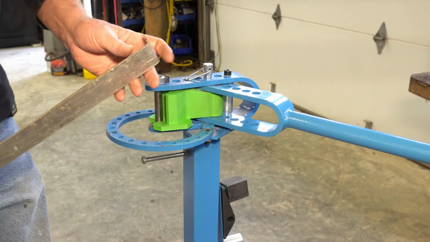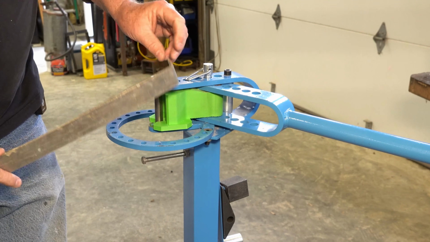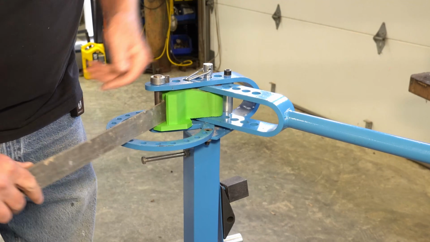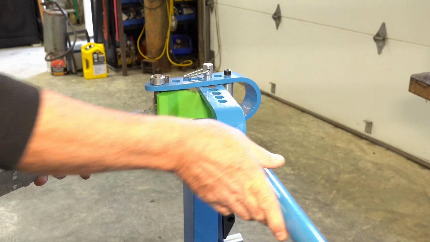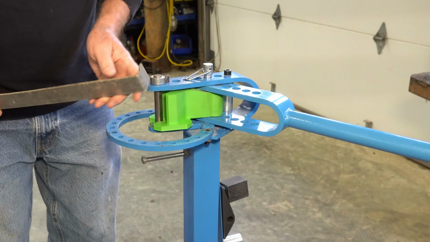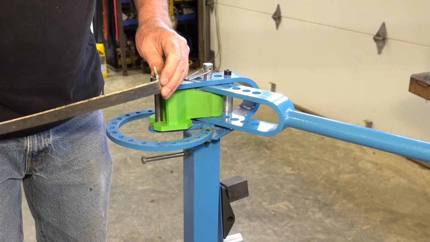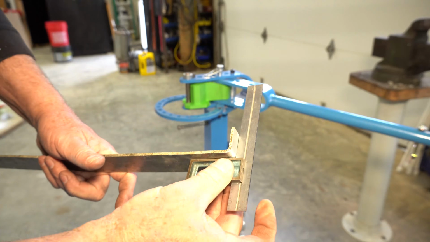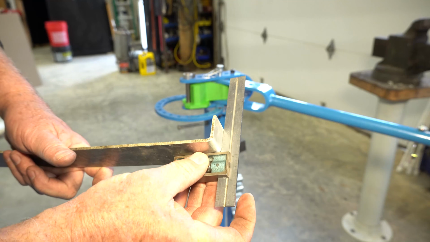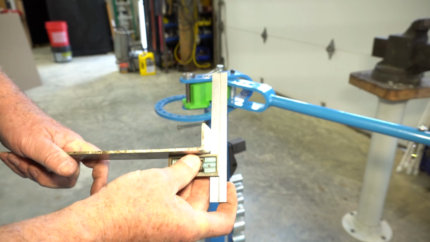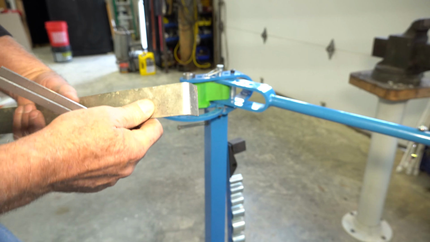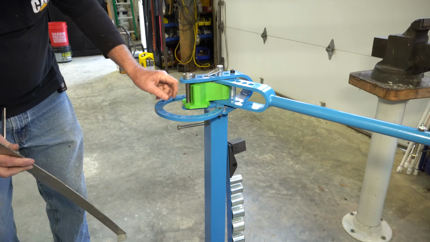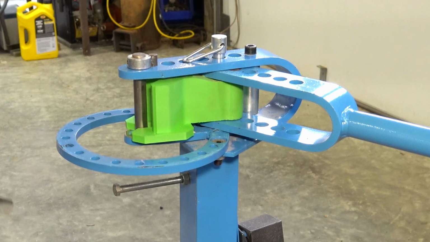I don't have my square. I'm pretty sure we're just below 90 degrees. Let's see if we can pull it again. Make it. I think it's just a little bit over 90 now. I'm not sure how well you're going to be able to see this, but it's hard to tell, it's either 90 or just a little bit over 90. But it bent that with no problems. So I'm happy with what I'm getting so far.